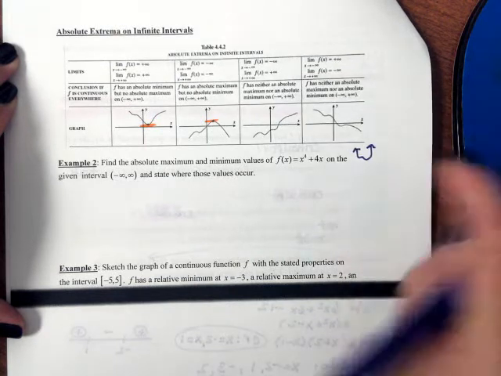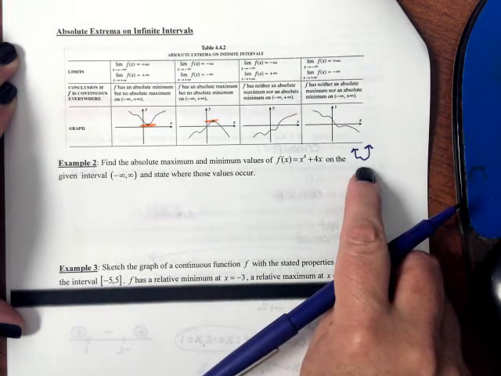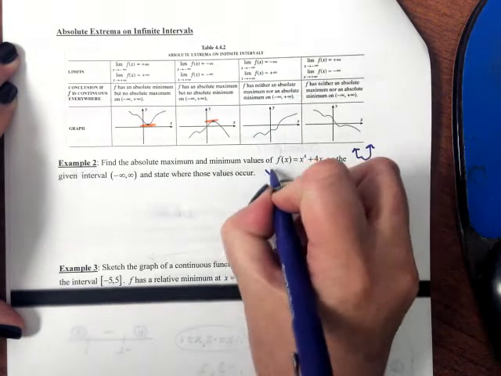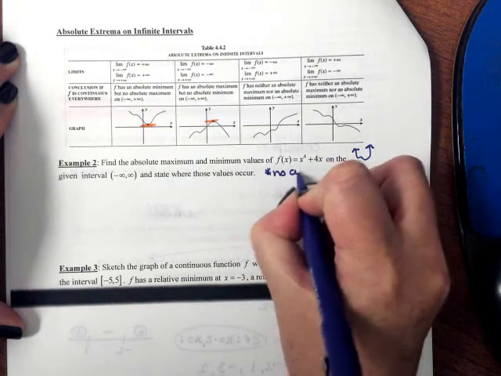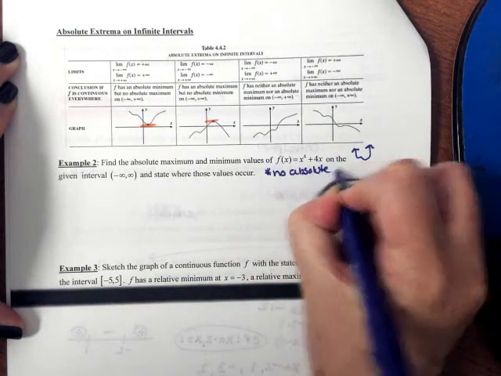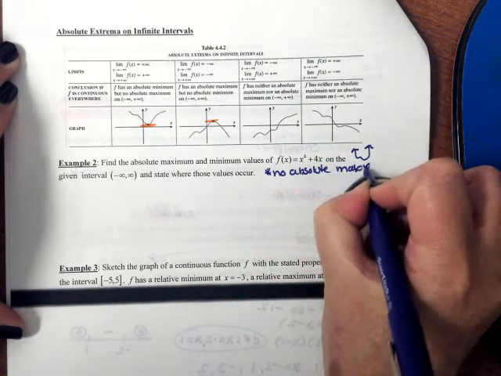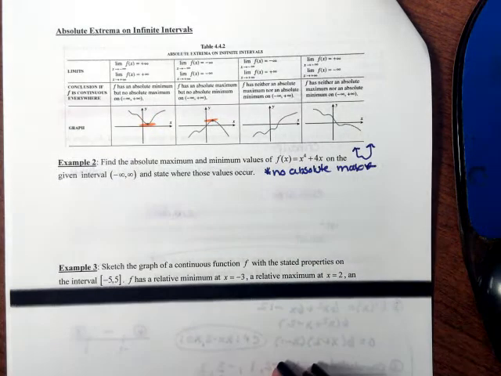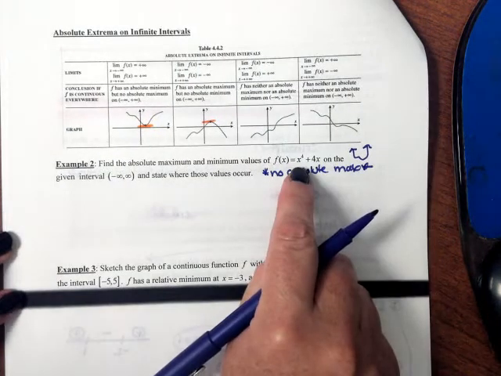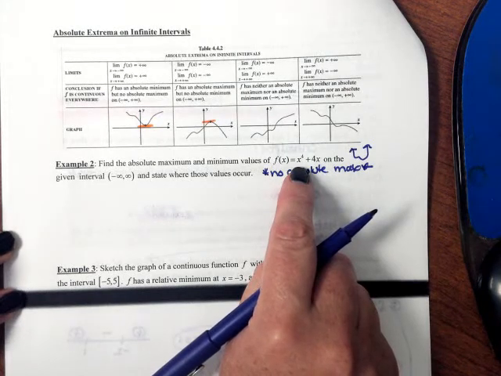It's an even degree polynomial function, and we know the end behavior is going to go to infinity for this particular function. So right away, I know there's going to be no absolute maximum. So the only thing I can check for is an absolute minimum, and it's going to occur at a critical point.